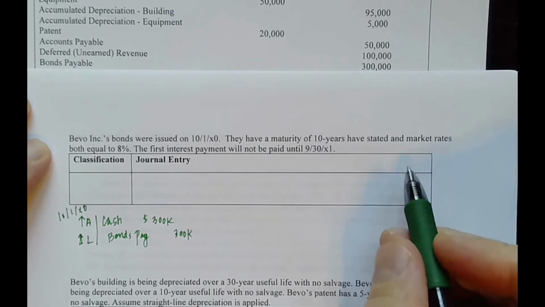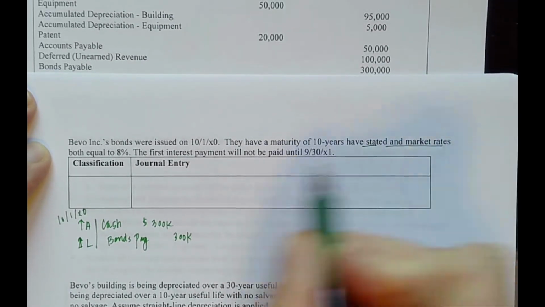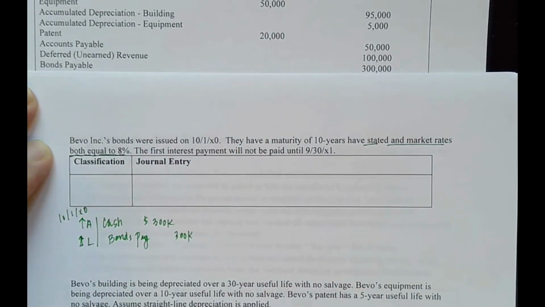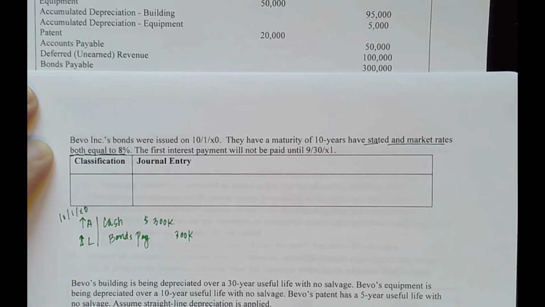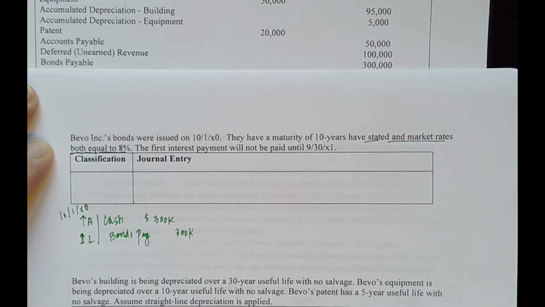The whole rigmarole about stated and market rates being equal means we don't have to worry about the present value. If the stated and the market rate are equivalent, then bonds issue at the amount of cash that is equivalent to their face. It simplifies the accounting somewhat. We'll complicate it a little this semester, but it'll get really fun and complicated in intermediate too.